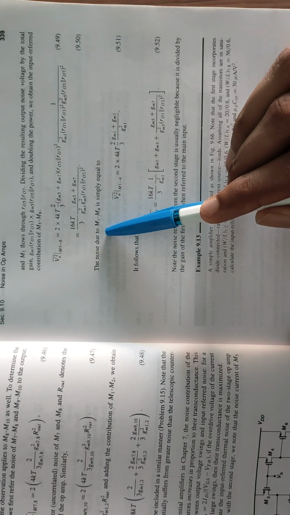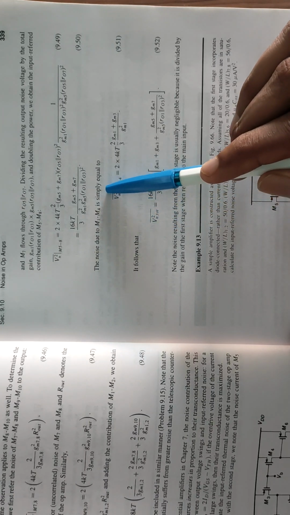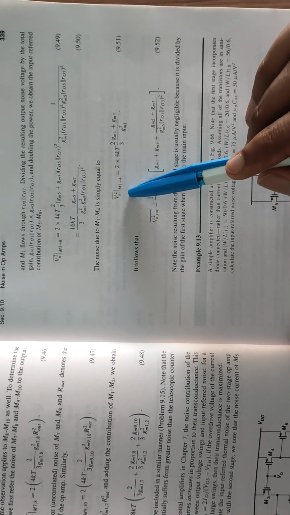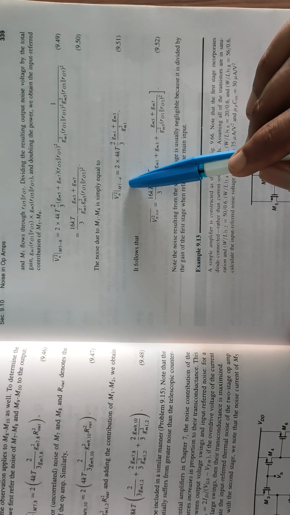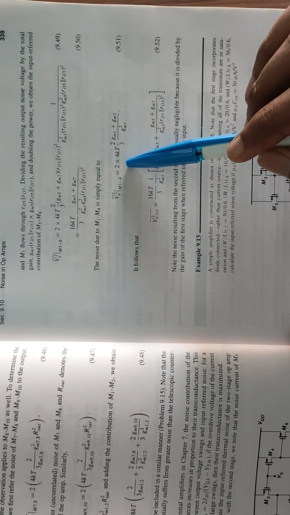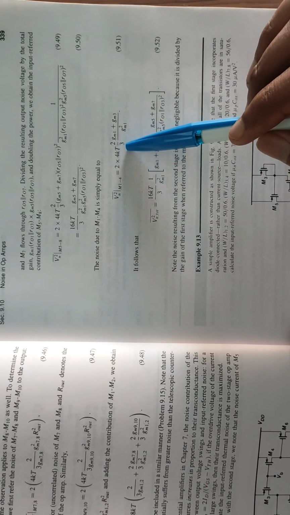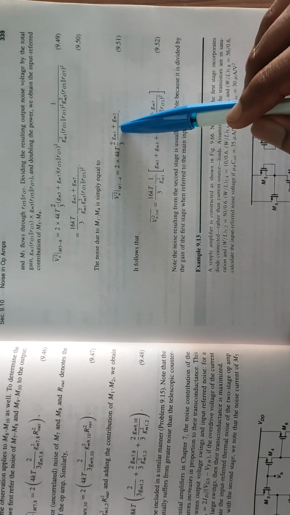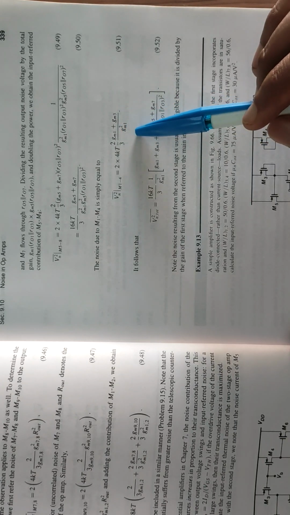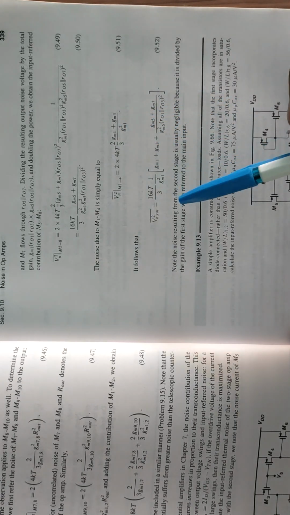The noise due to M1 minus M4 is simply equal to Vn square bar M1 minus M4 equals 2 into 4kT 2 by 3 (gm1 plus gm3) by gm1 square.